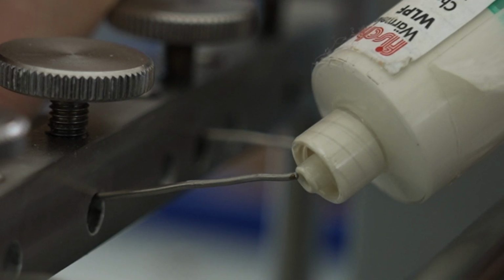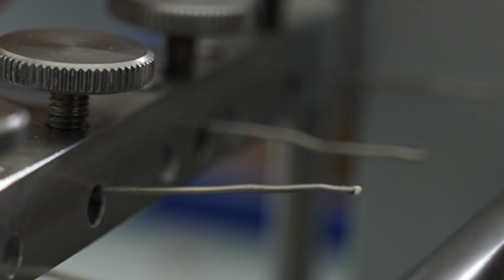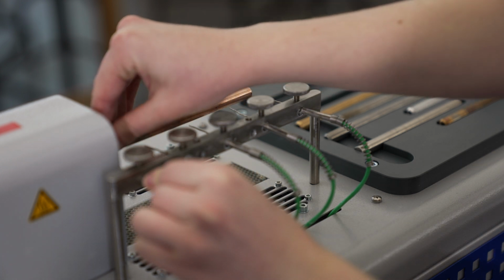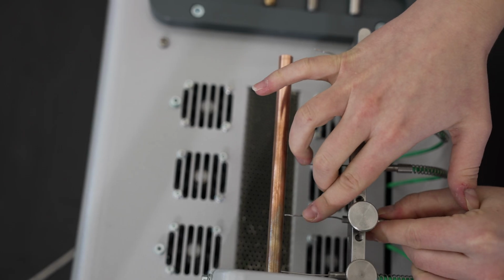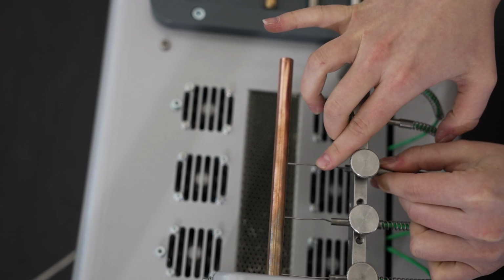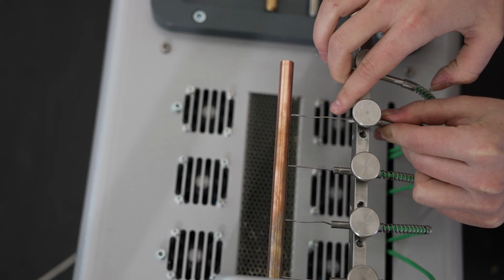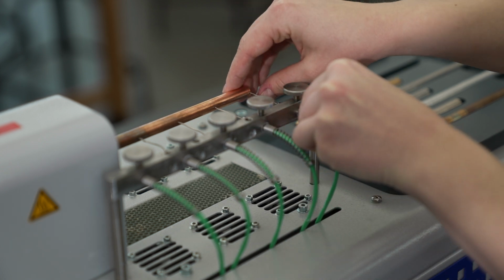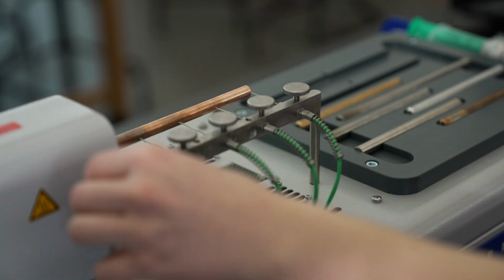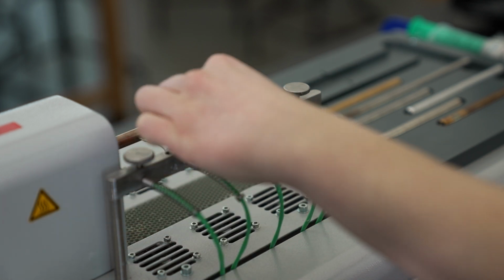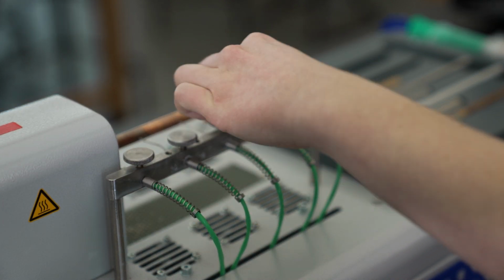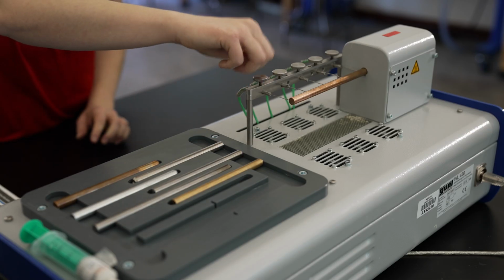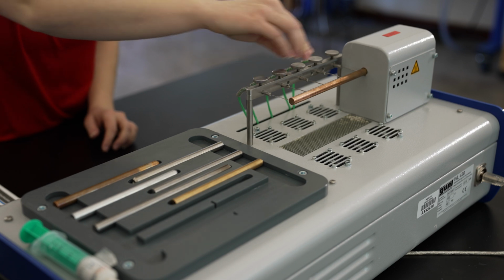Use a very small amount of thermal paste if necessary. Insert the thermocouple into the designated holes along the rod. Avoid bending the thermocouples. Ensure the thermocouples are fully inserted into the rod. Use the thumb screws to secure the thermocouples. Thermal paste overflow should not occur. If it does, clean the excess.